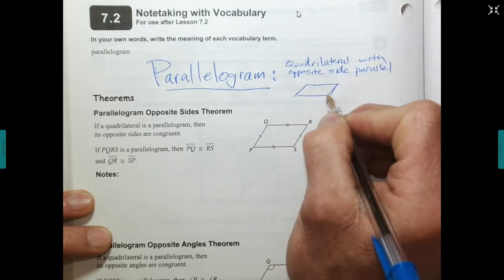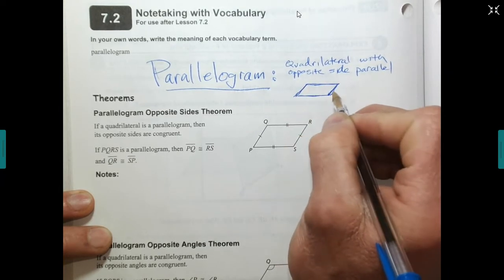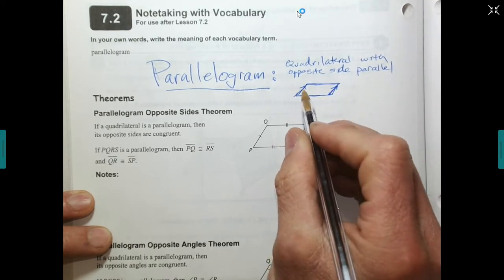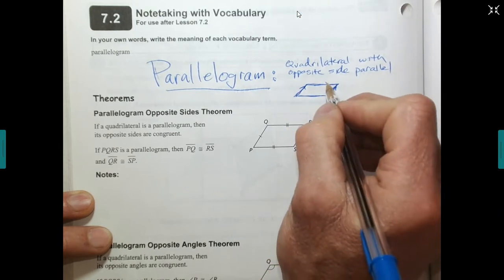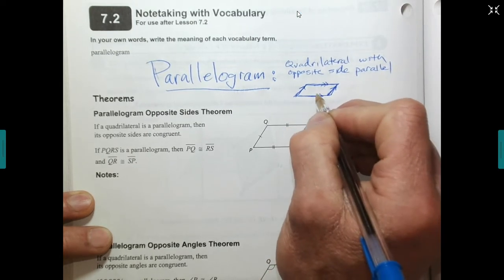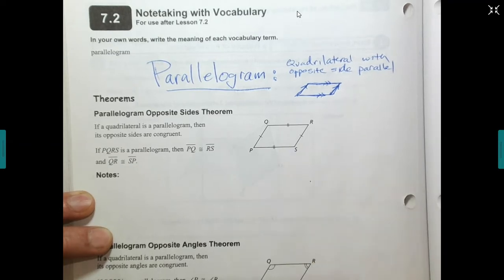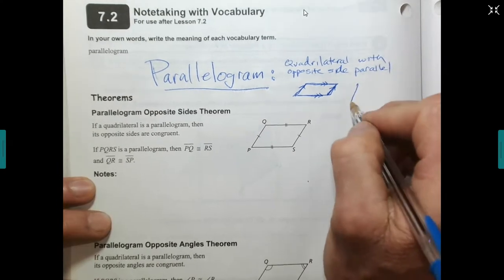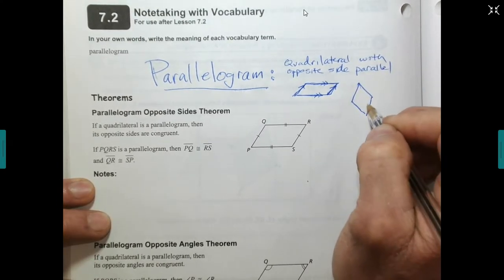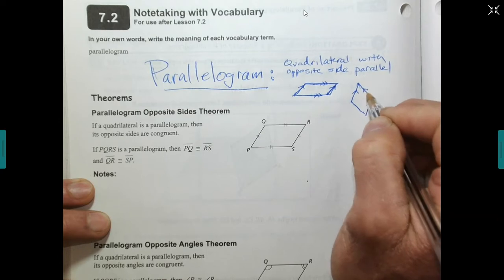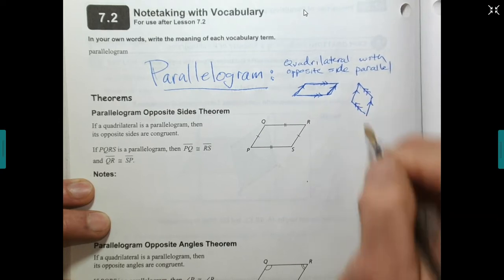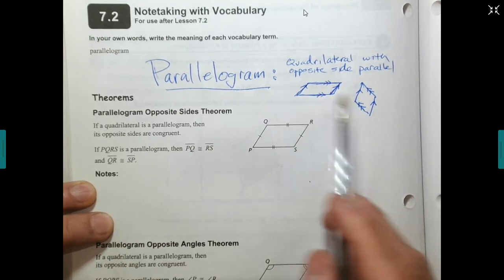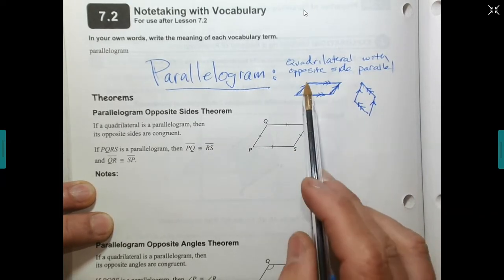The way you show that something is parallel is you draw little arrows. That little arrow and that little arrow mean that those are parallel lines. So that's a parallelogram. It can look like that, like that, or like that, where these two sides are parallel and these two sides are parallel.